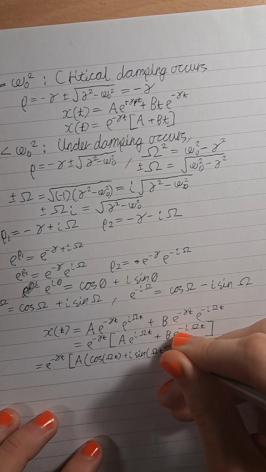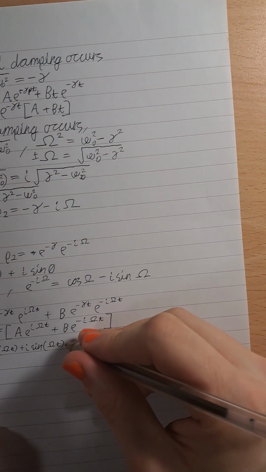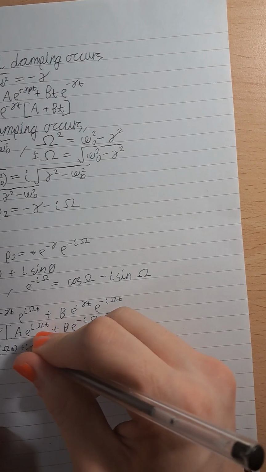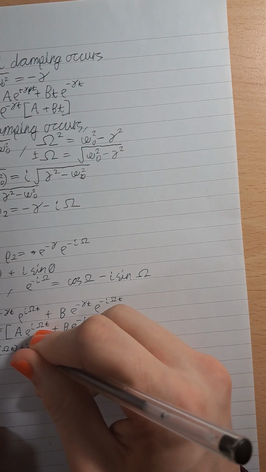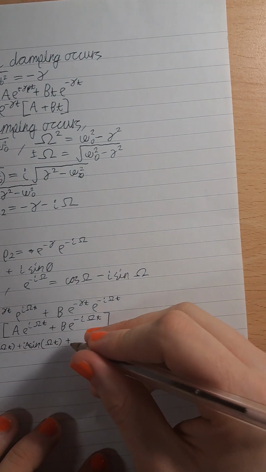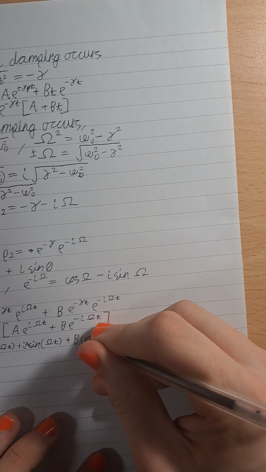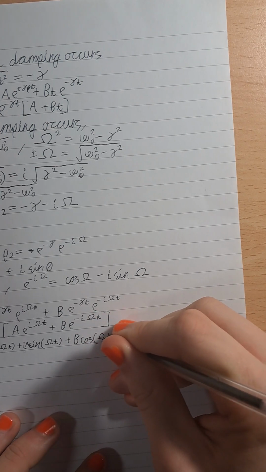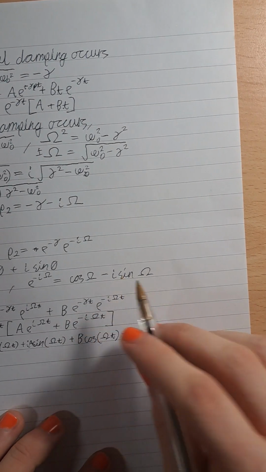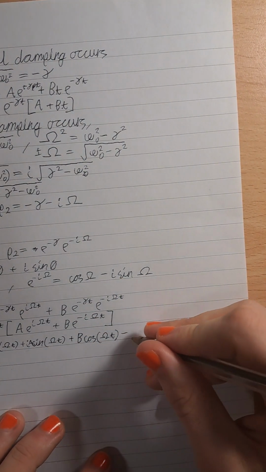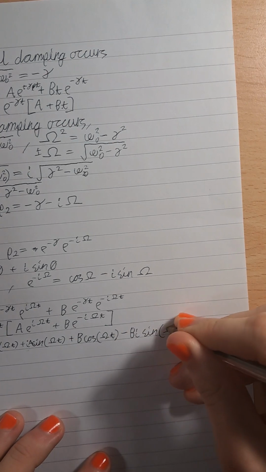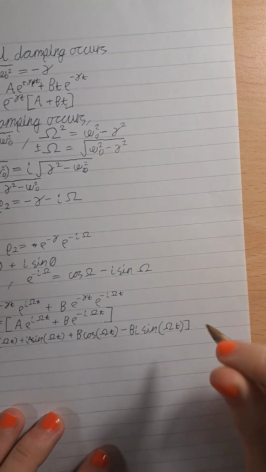Then for this one, we're going to be adding, oh, there should be an A there. I've sort of run out of room here. Well, imagine there's an A there. There's an A there as well. Trust me, it should be there. And then this is going to be B cos omega t, and since we set up before, the minus is brought outside the sine function. We're going to have B I sine omega t, like that.